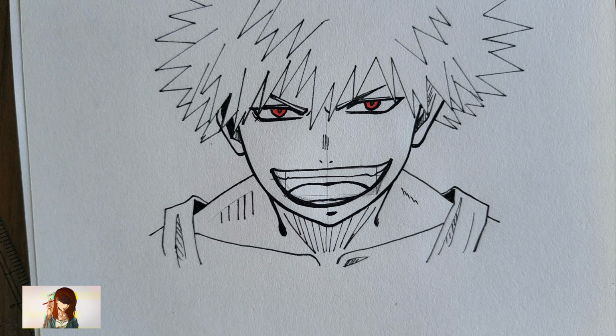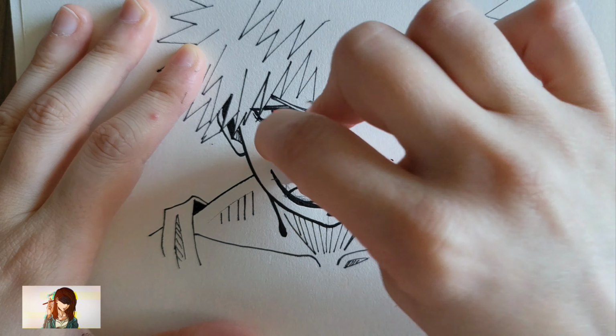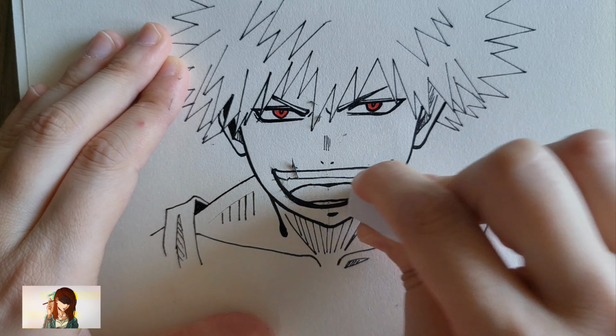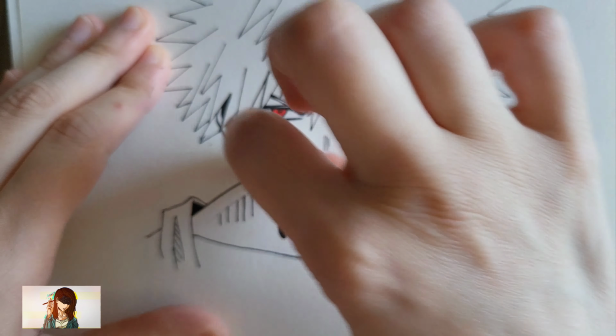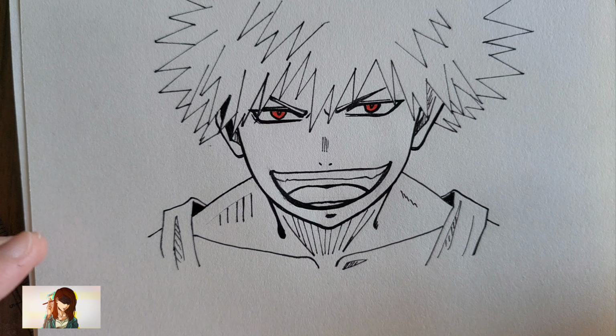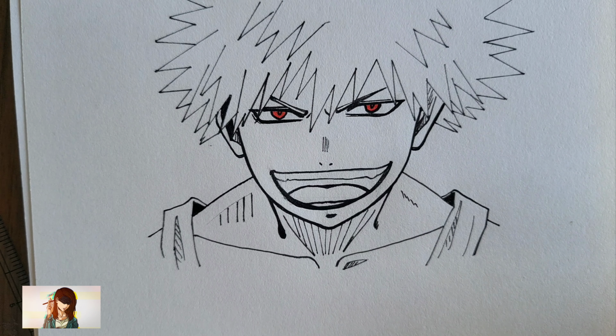You see, and now let's clean the pencil lines to show you the final result. You see, so this is the basic idea on how to draw the mouth.